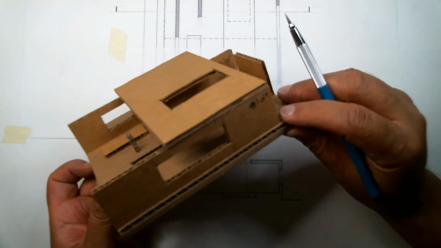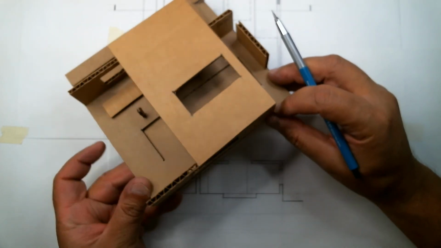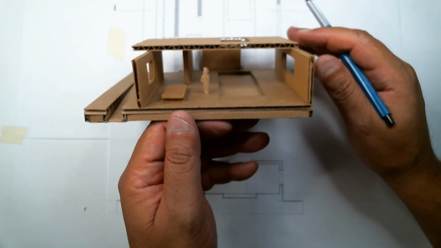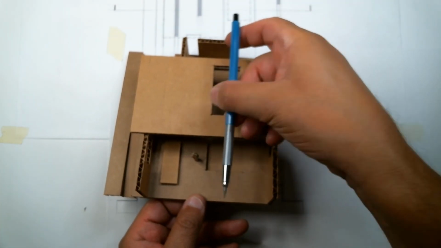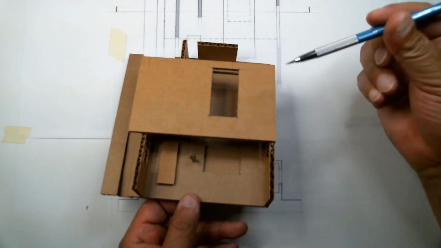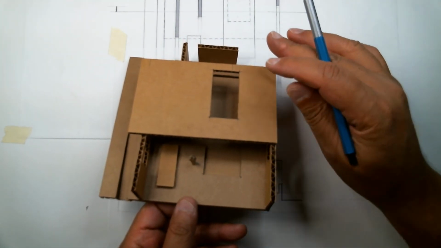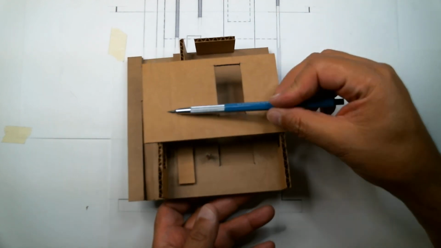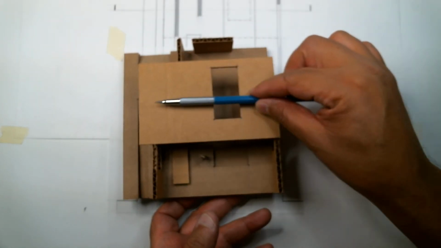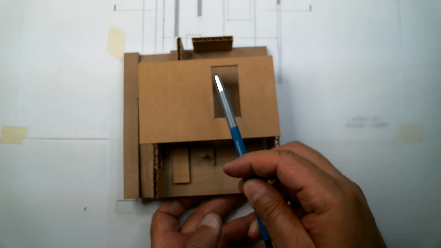So where's my next section? I think the next section that I probably should cut is maybe through here, looking that way. So you do have to do two sections, one in the east-west direction and one in the north-south direction. So this section is going east-west, right, looking north.